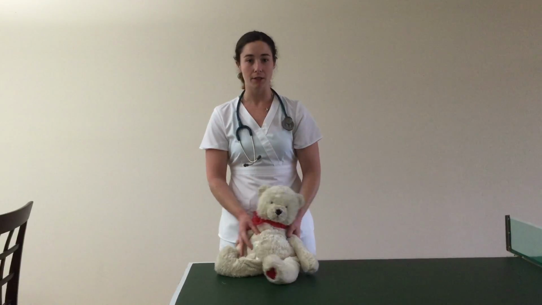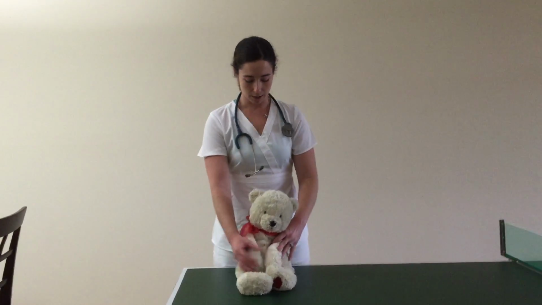All right, so that is it for the abdominal assessment with Mr. Bear. Everything was normal.